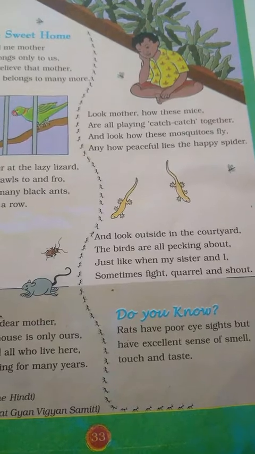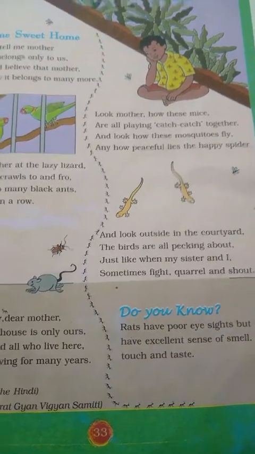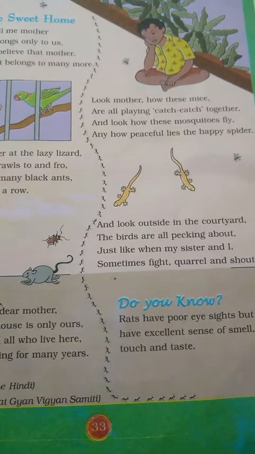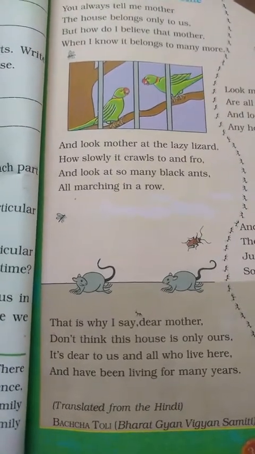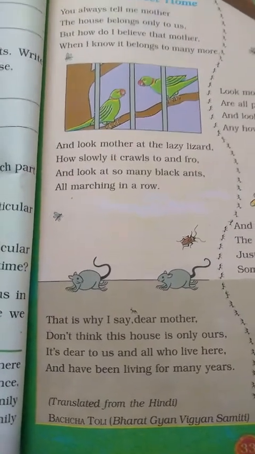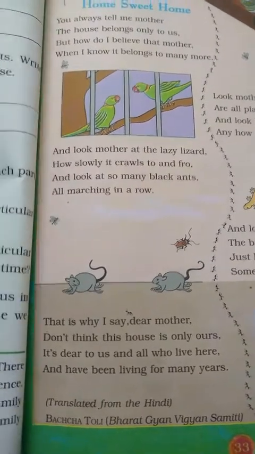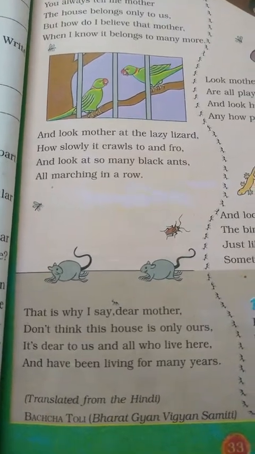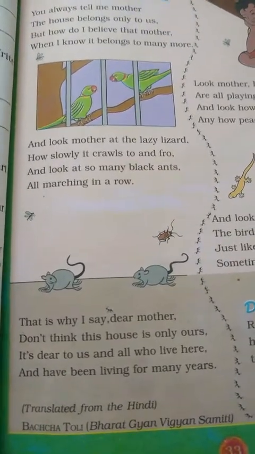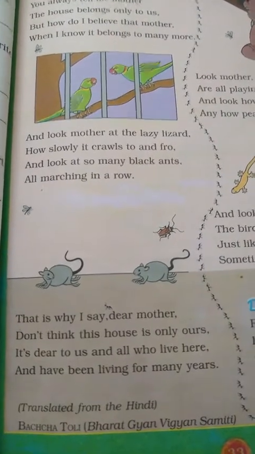And how peaceful lies the happy spider. And look, mother, at the lazy lizard, how slowly it crawls to and fro.